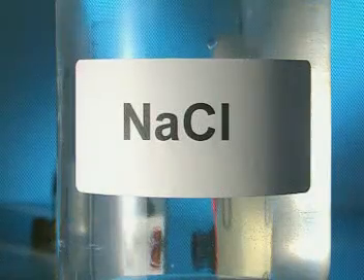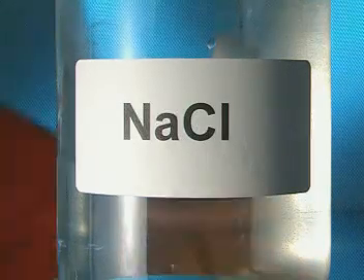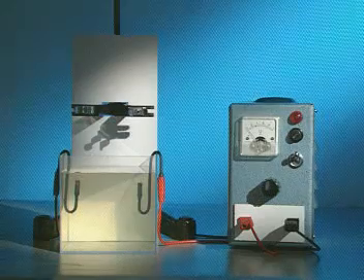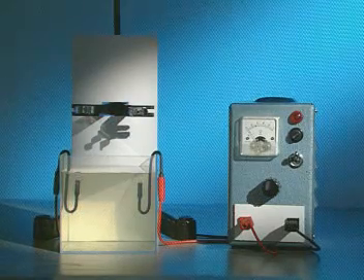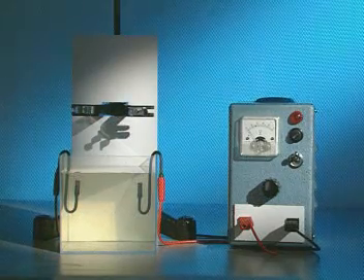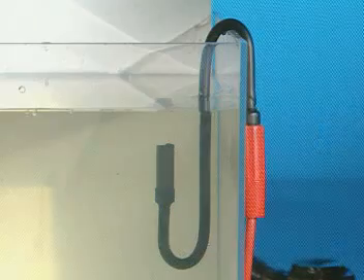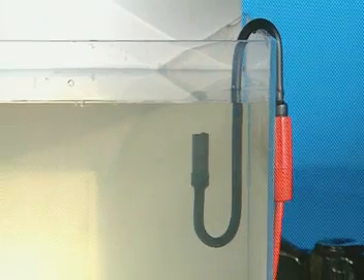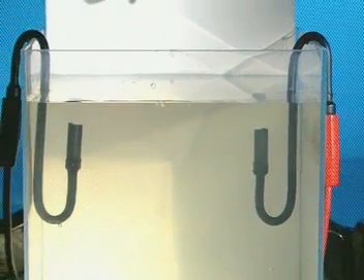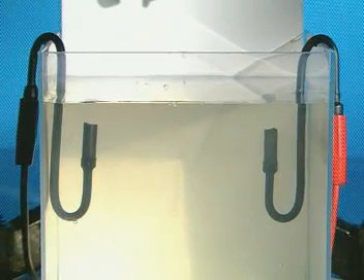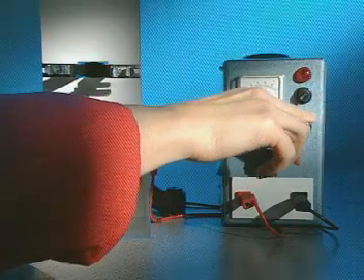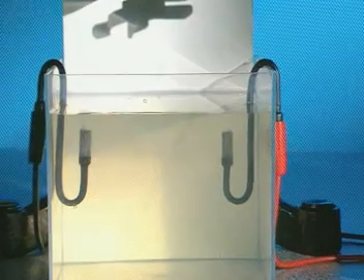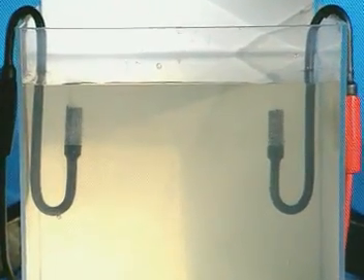To work out what's going on, here's a much simpler setup in the lab. Two electrodes immersed in sodium chloride solution are connected to a power supply. The electrodes are made of carbon. They're supported by an insulated hook. See what happens when an electric current is passed through the solution. What evidence is there that chemical reactions are taking place?